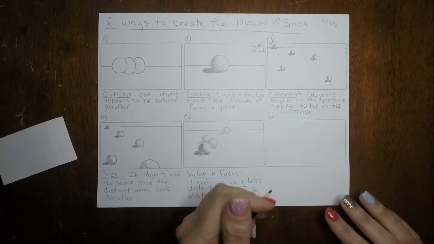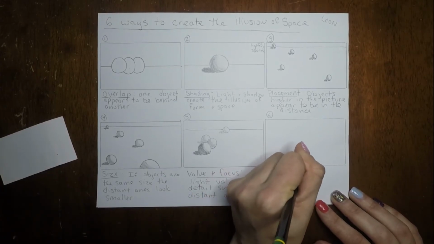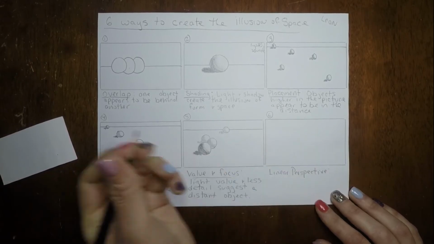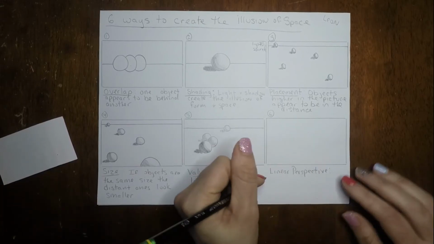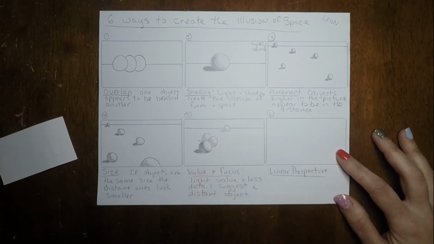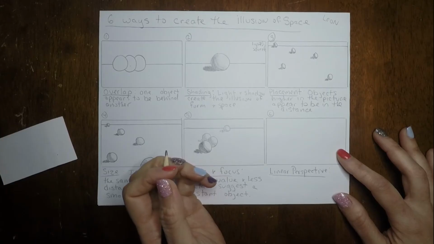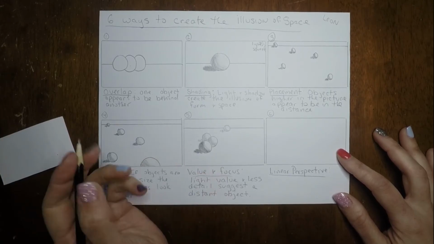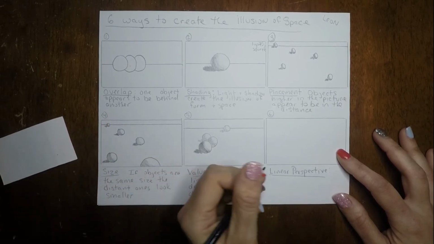Finally, we have linear perspective. Linear perspective is when parallel lines and edges seem to go towards a vanishing point. So kind of like if you're crossing a street in the city and you look down from the yellow lines, even though we know that the sides of the road and the sidewalk are really evenly spaced, as it gets farther away, it almost looks like it's converging into a vanishing point.